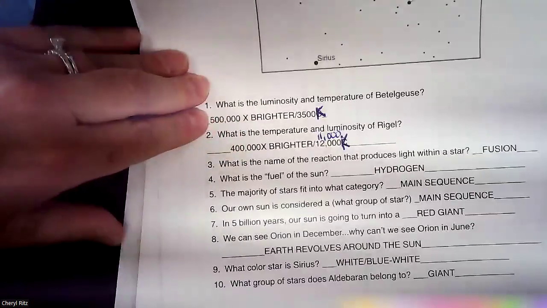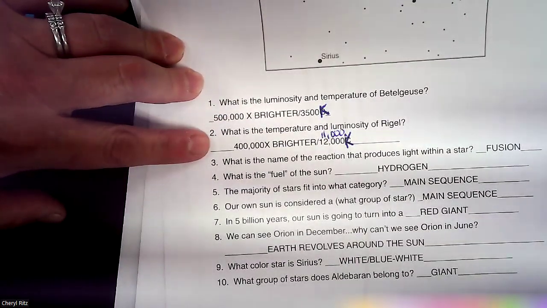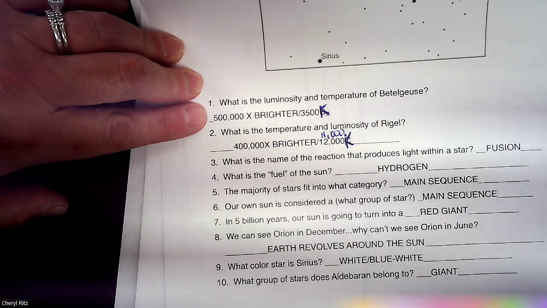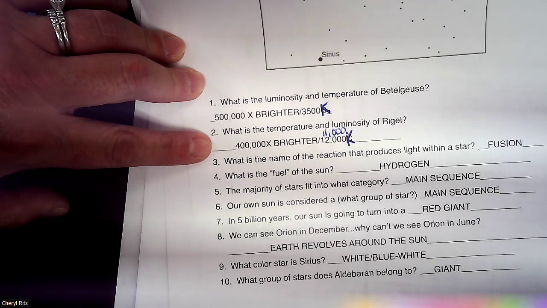I've never seen questions that ask for the exact numbers of the brightness or the temperatures. So for Betelgeuse, it's about 500,000 times brighter than our sun, and it has a temperature of around 3,500 Kelvin. This next one, Rigel, is about 400,000 times brighter and about 11,000 or 12,000 Kelvin. Anybody need those explained? Because those are a little weird.